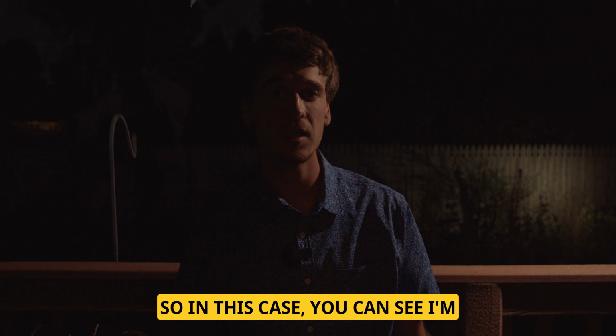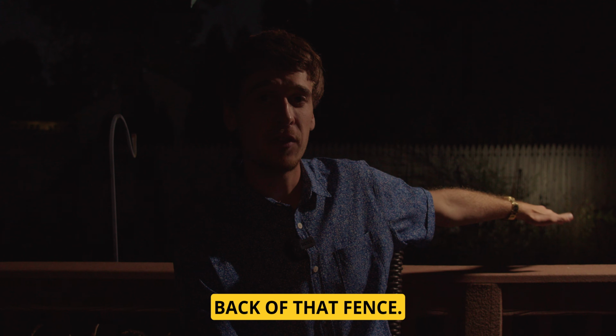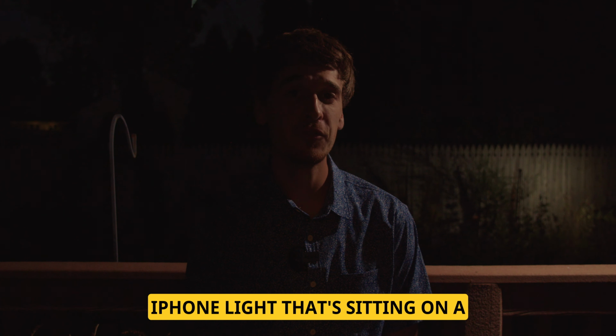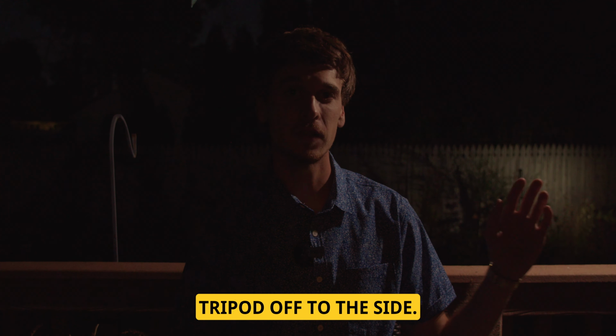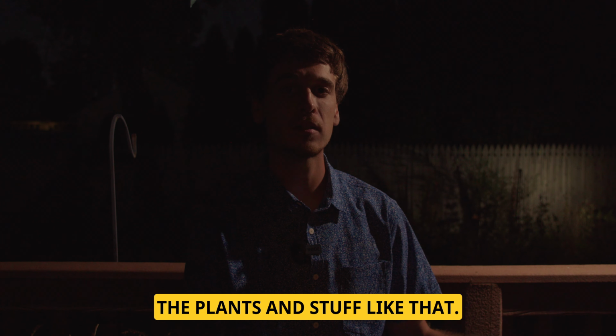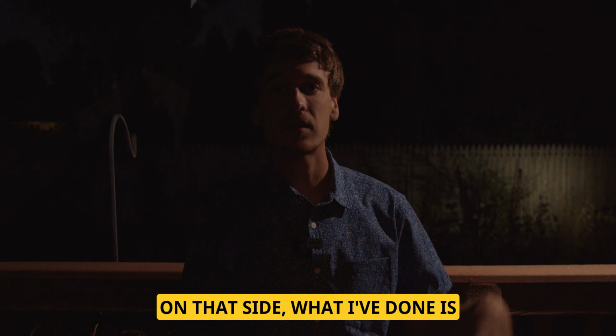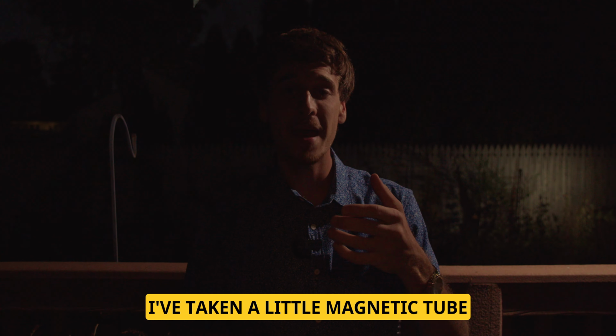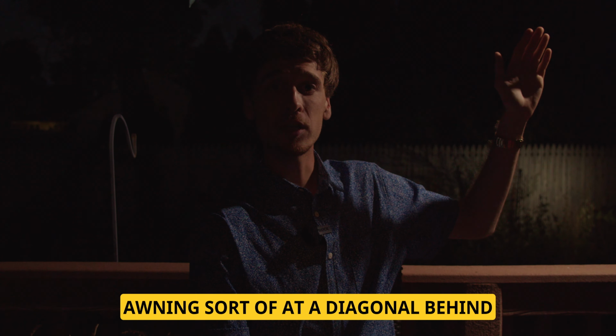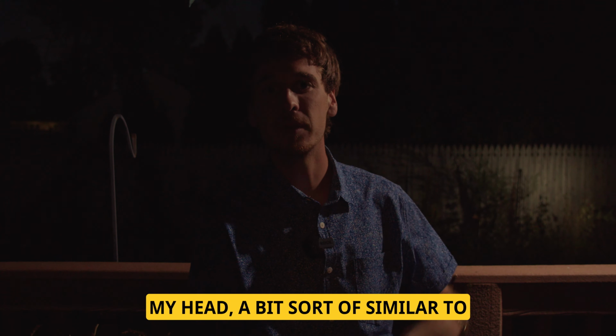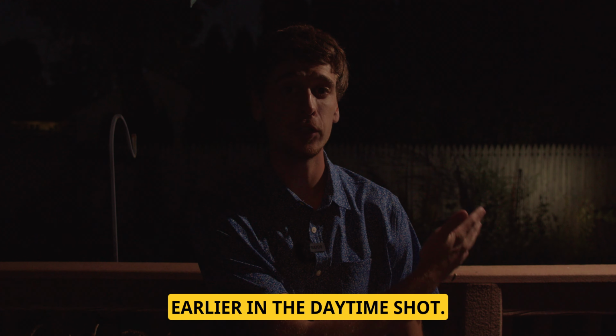So in this case, you can see I'm kind of doing that here with the back of that fence, and that's actually being lit by an iPhone light that's sitting on a tripod off to the side, and it's creating shadows against the plants and stuff like that, and that's just giving a little bit of scenery and something going on in the background. And then since that light is over on that side, what I've done is I've taken a little magnetic tube light and I've put it up in the awning sort of at a diagonal behind my head a bit, sort of similar to where the sun was positioned earlier in the daytime shot.